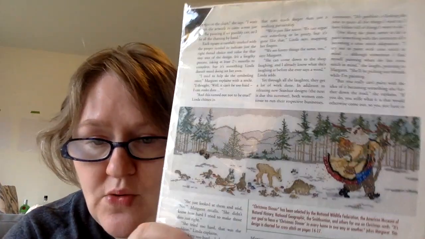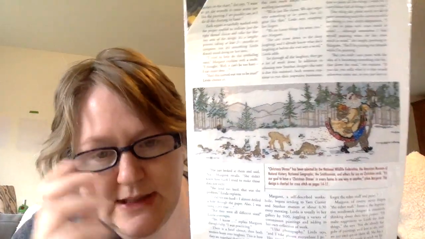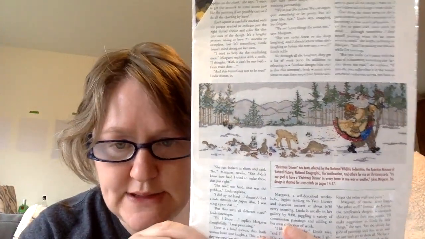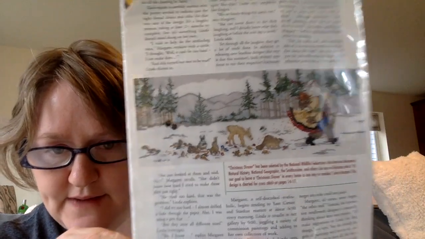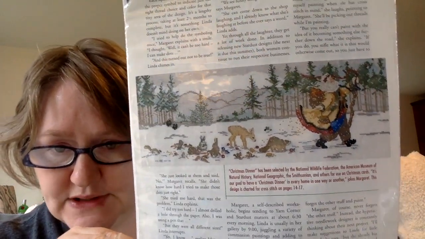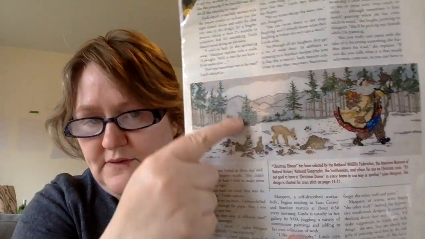And then I'm going to be working on Christmas dinner. This month's acrostic is home, and this will be the O in home. This is Christmas dinner. And O is for oldest, because it's my oldest chart that I have. Not necessarily my oldest WIP, but my oldest chart. And I am starting over here in this area.